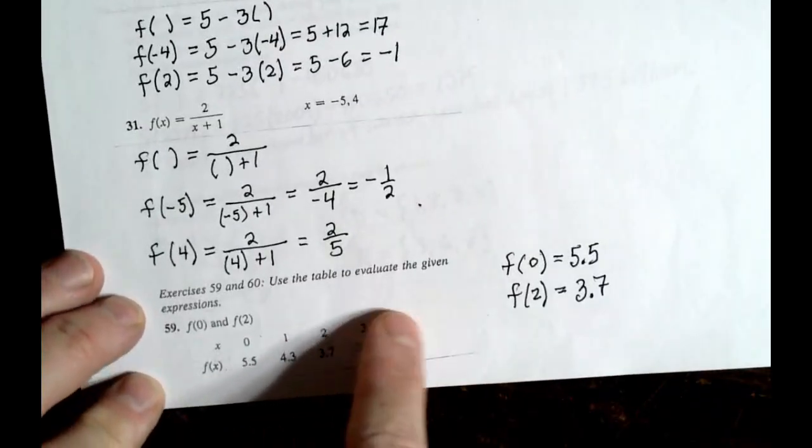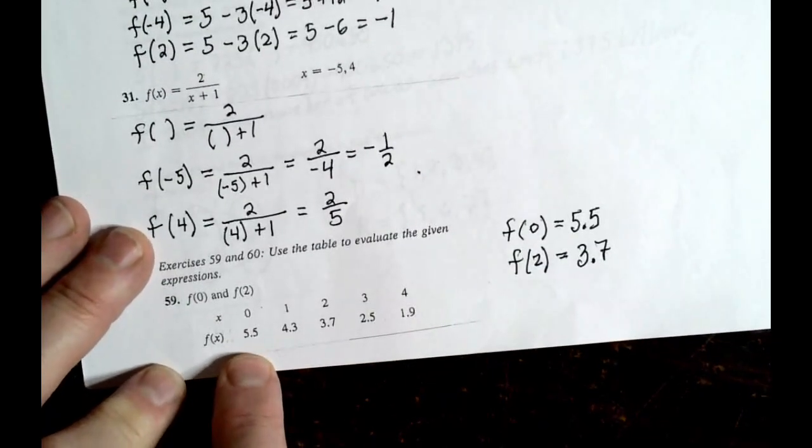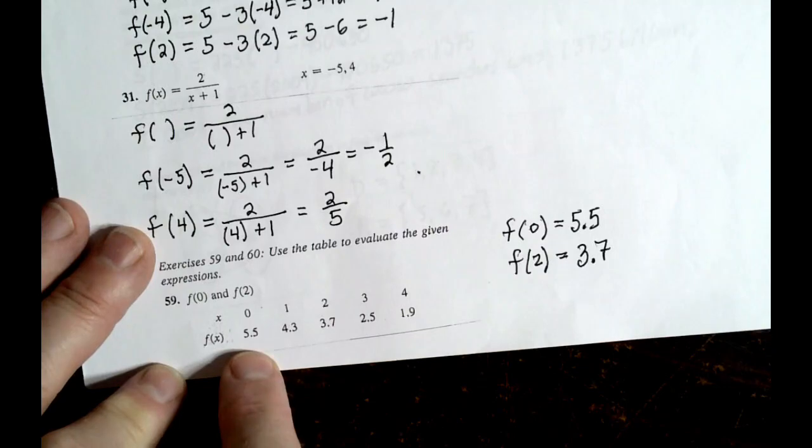Okay, now it says use the table to evaluate the expression f of 0. That means x equals 0. So the y value is found underneath it at 5.5.